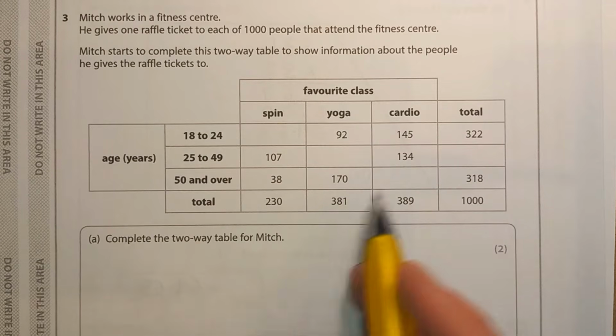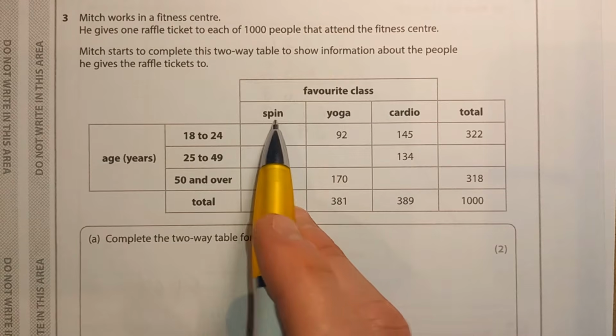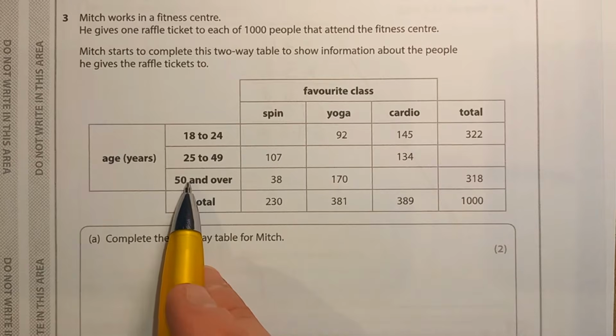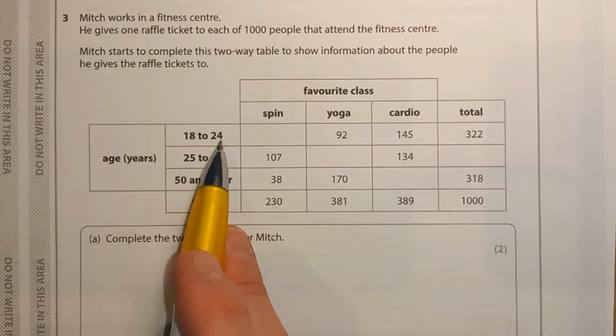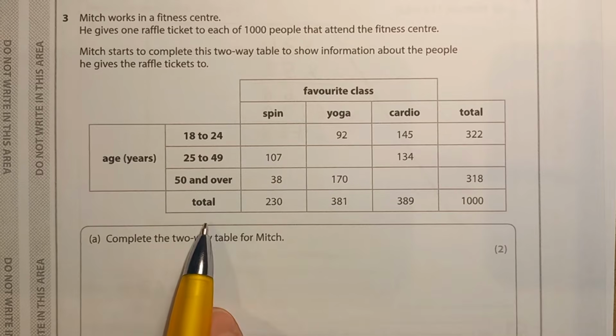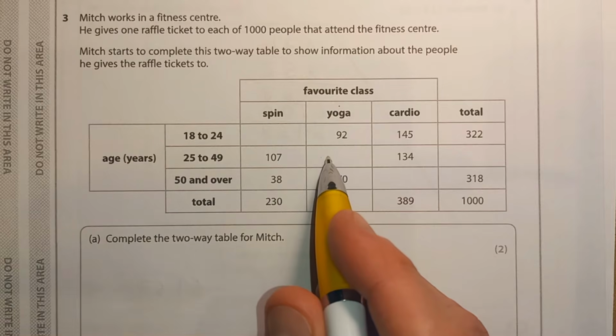So this table here, we've got the information split by the type of their favourite class, so either spin, yoga or cardio. And then we've got the totals. And we've also got it split by age, 18 to 24, 25 to 49, and 50 and over. So in other words, if someone's favourite class is yoga and they're aged 27, they'd be included in this cell here.